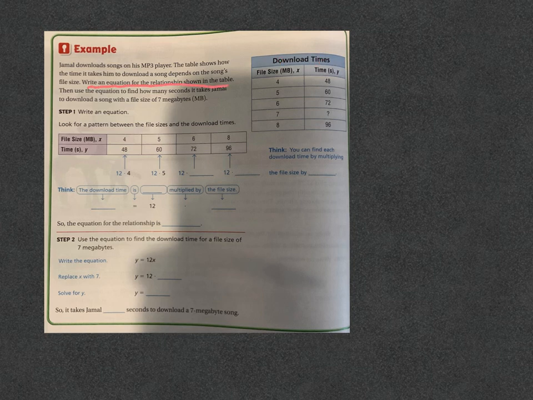His download times: 4 megabytes will take 48 seconds, 5 megabytes, 60 seconds, 6 megabytes, 72 seconds. They even laid this out this way. And so we can ask ourselves, 4 megabytes took 48 seconds. Well, what happens with 4? What can I calculate by 4 in order to end up at 48, and it's probably a repeated addition. So we're looking at something multiplication wise. So what times 4 is going to give me 48? Well, 12 times 4 will.